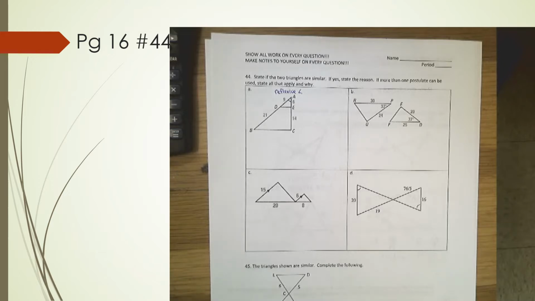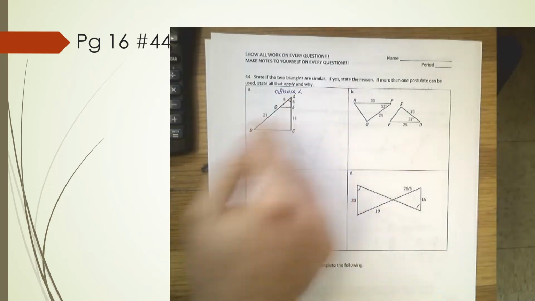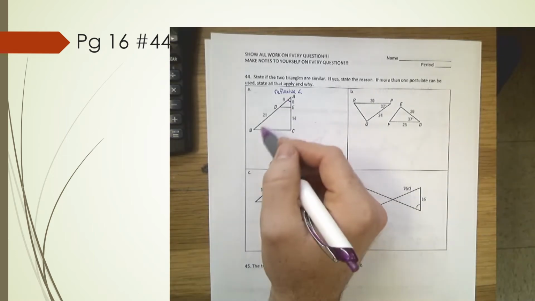Now, in order to do a similarity statement or say why they're similar, I have to know something about the sides as well because I can't find any other angles. I haven't been told lines are parallel, and they didn't tell me that angles were congruent to each other. So I can't use angle postulate. But now I'm going to look at the sides.